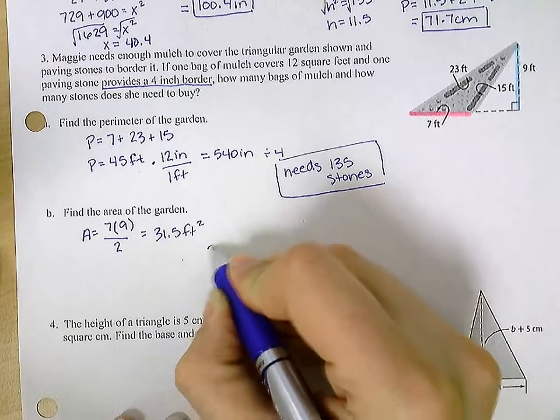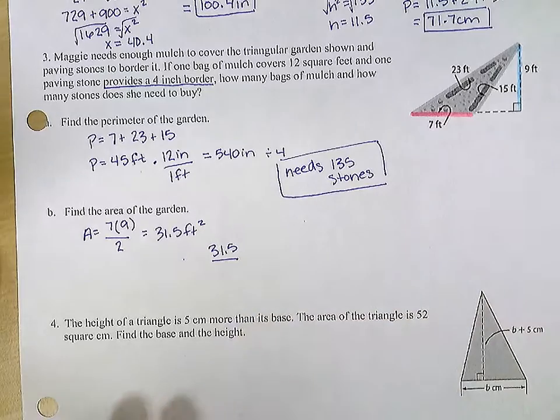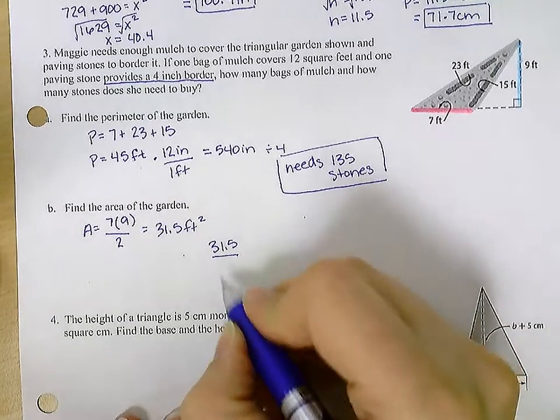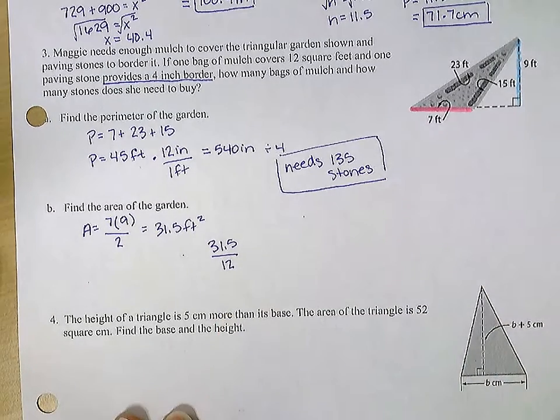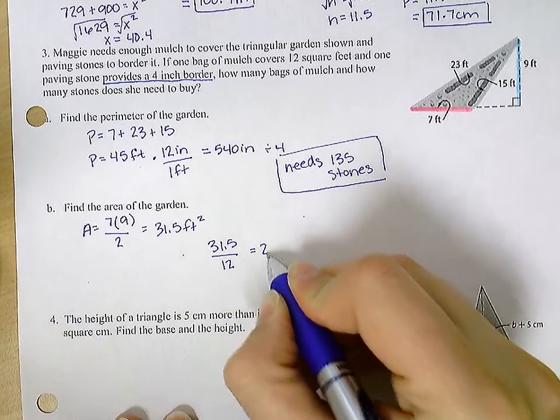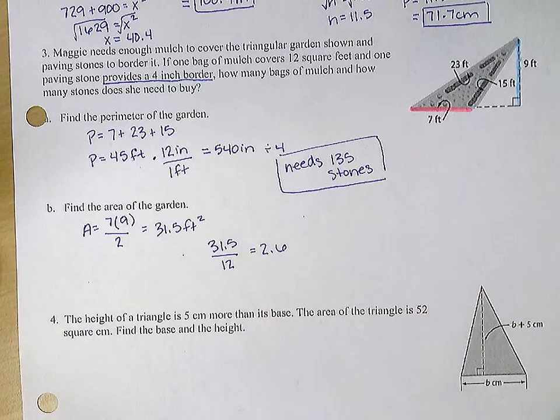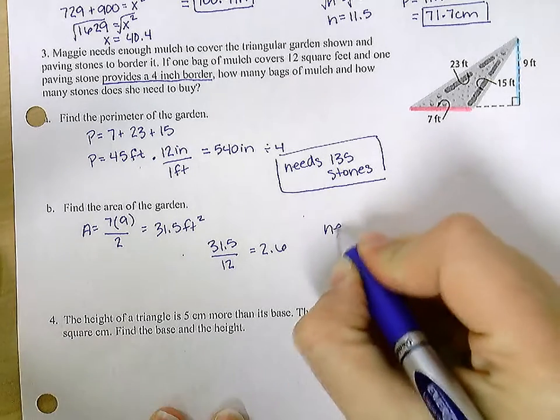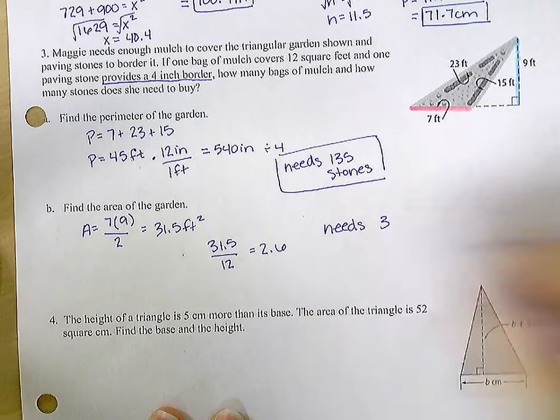All I have to do is take the area of my garden and divide it by 12. You get 2.6, but you can't buy 1/6 of a bag, so you need to buy 3 bags. Good job. And you'll have a third of it left.